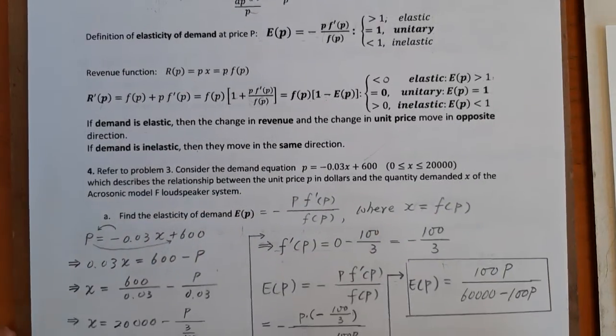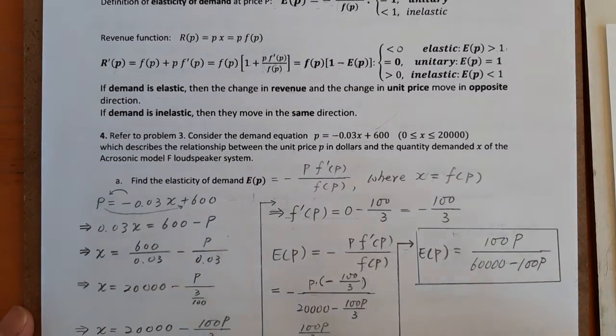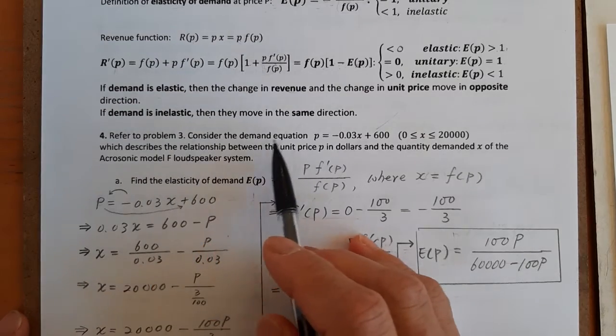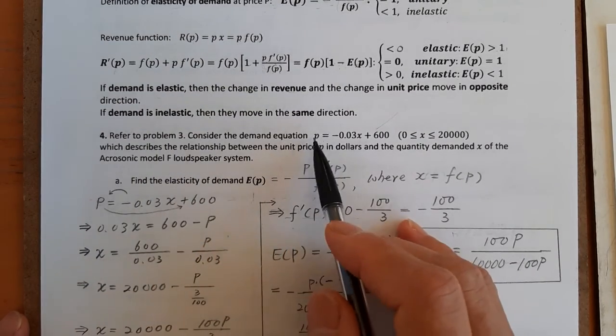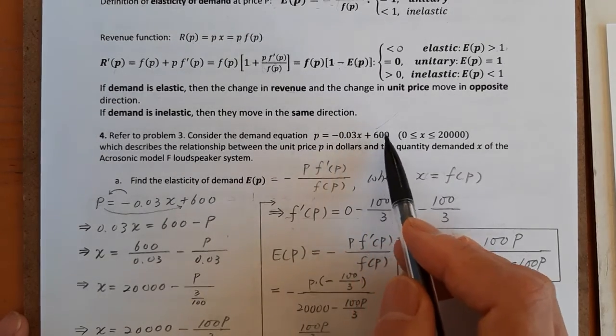So let's do question 4. Refer to problem 3. Consider the demand equation P equals negative 0.03x plus 600.